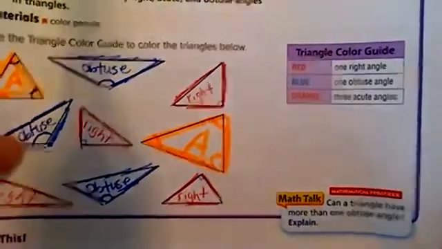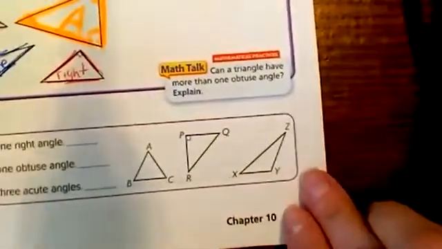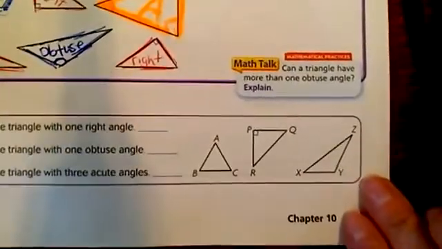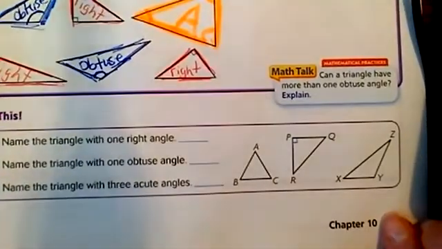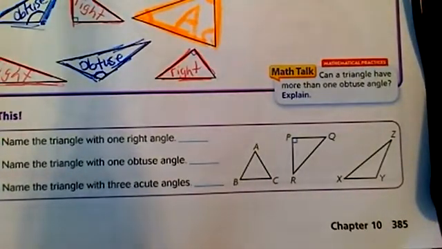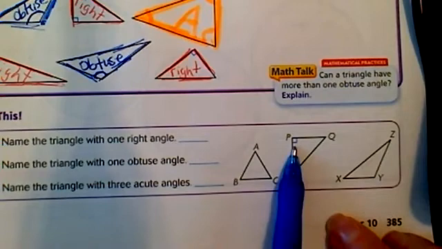All right, let's take a look down here at these 3 triangles. And let's see if we can find the one to match what we're asked. Okay, so it says name the triangle with 1 right angle. Well, I can see that this triangle is indicated that it has a right angle, this little box in the corner, this little squared off corner.